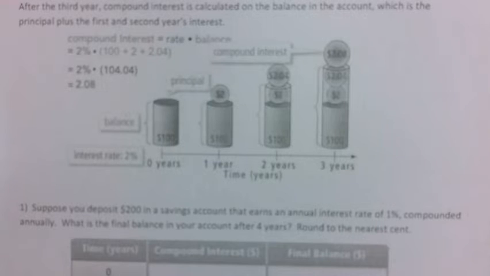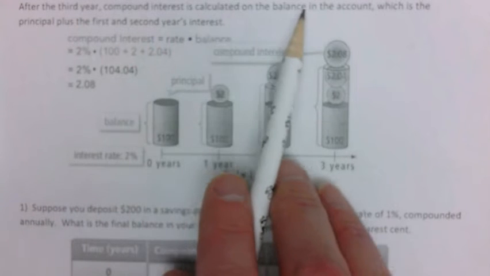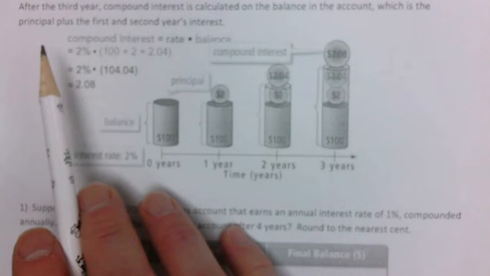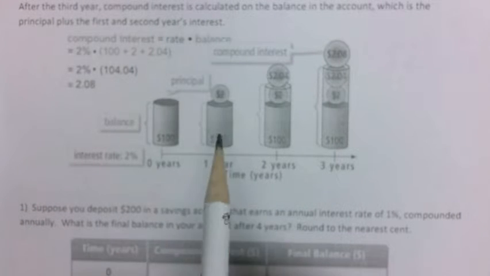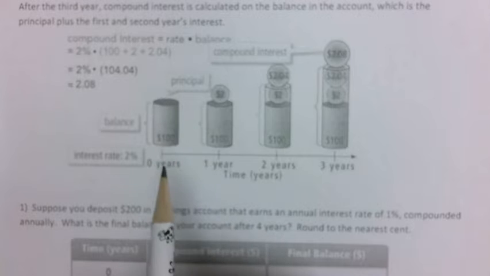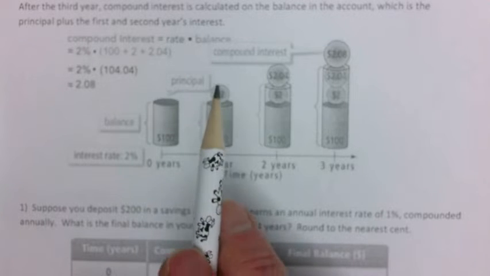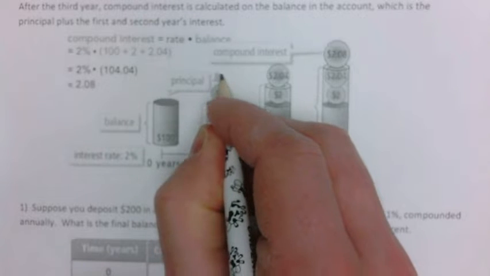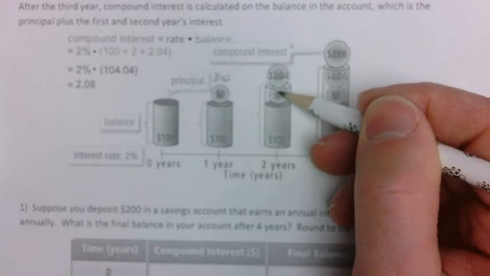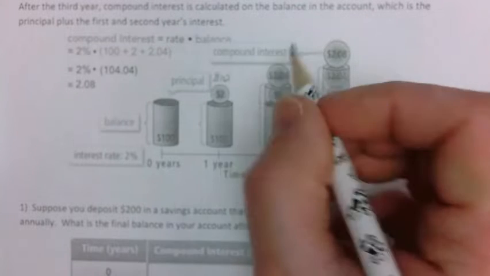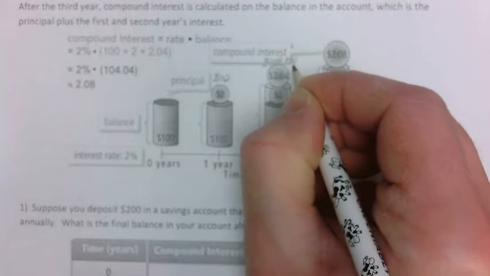So let's see what happens now after the third year. After the third year, the compound interest is calculated on the balance in the account, which is the principal plus the first and second year's interest. At the very beginning, I had $100. That's what I started with. After 1 year, I had $100 plus the $2 in interest, which gave me $102. After 2 years, I had $102 plus the new amount of interest of $2.04, which now gets me to $104.04.